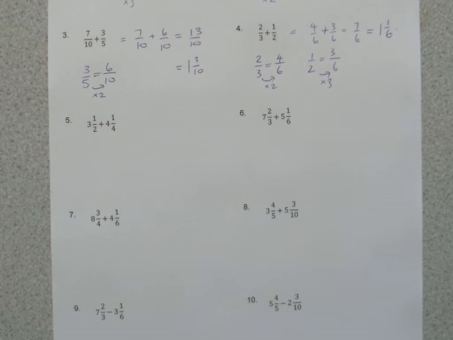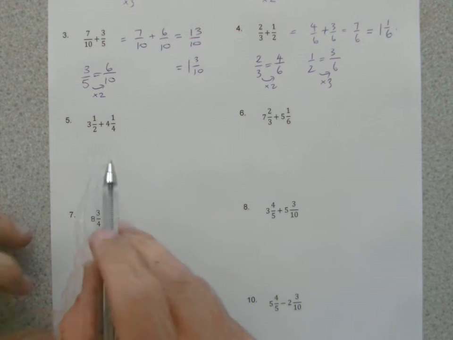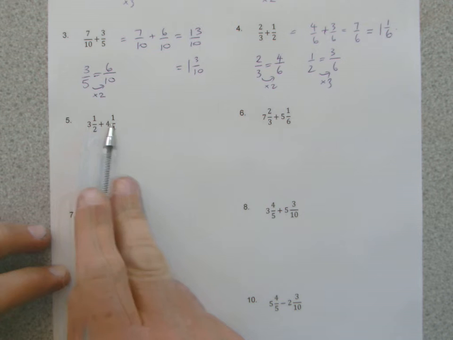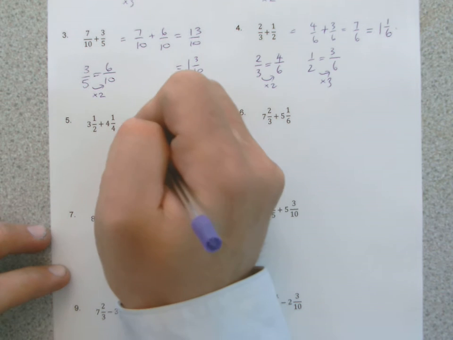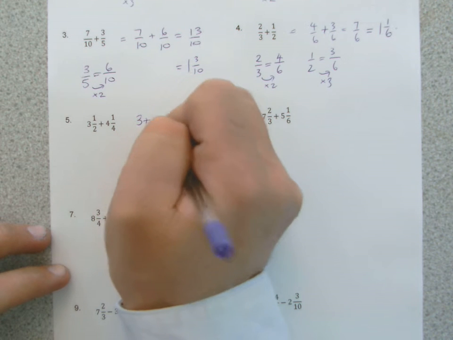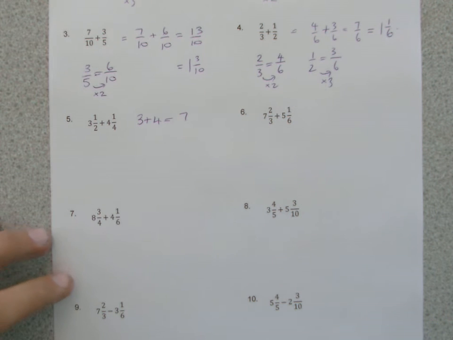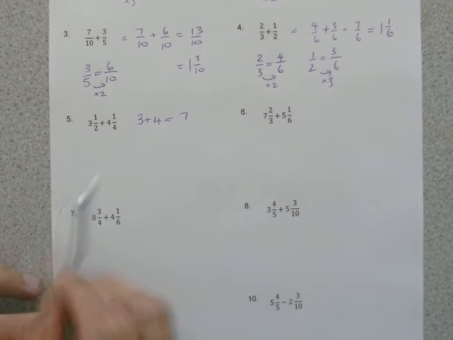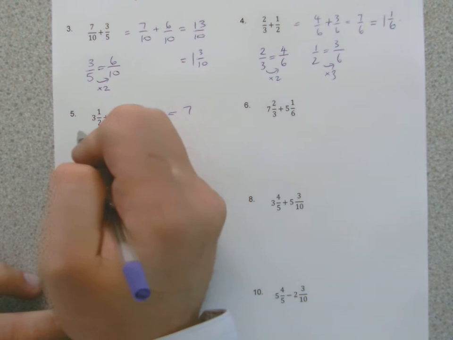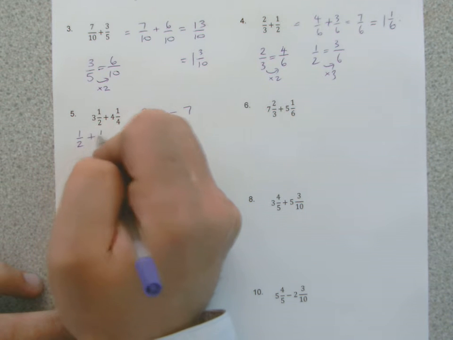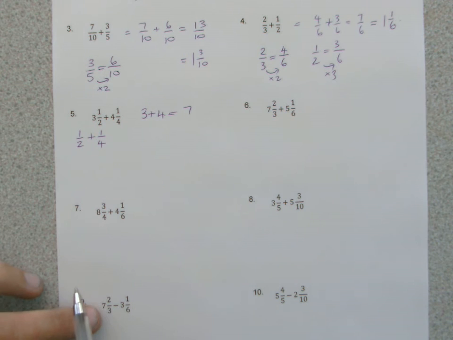Okay, so when it comes to this question here, adding mixed numbers, we're going to do this in stages. We're going to break it down. First of all, we focus on adding the whole parts. So 3 plus 4 is 7. We'll add the whole numbers together there, and then we'll move on to the fractions. So we're doing it in stages, adding the whole numbers and the fractions.